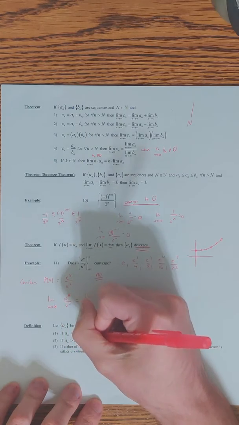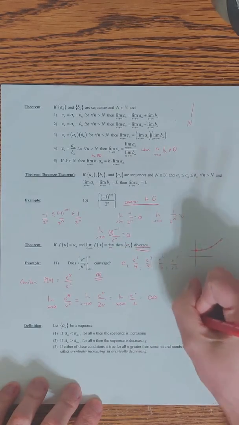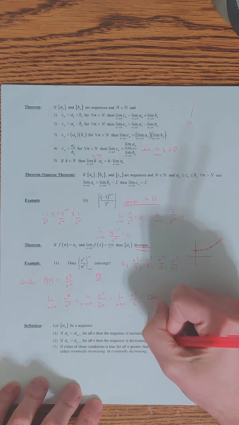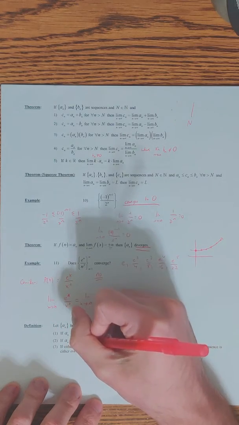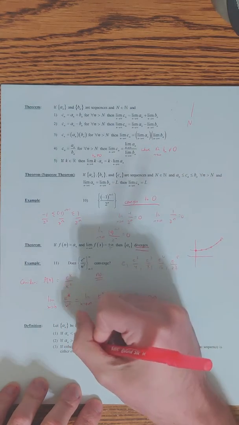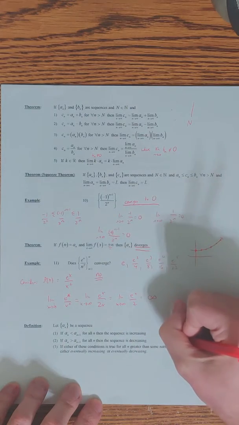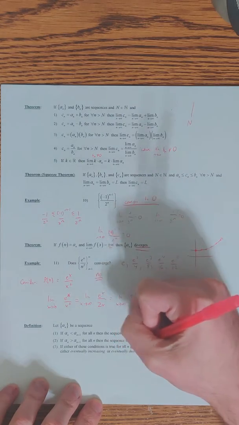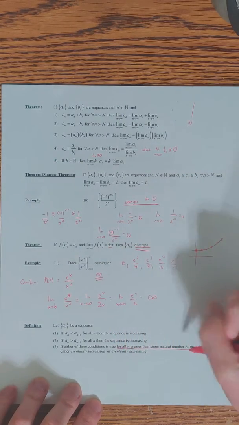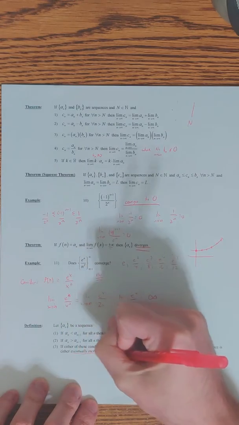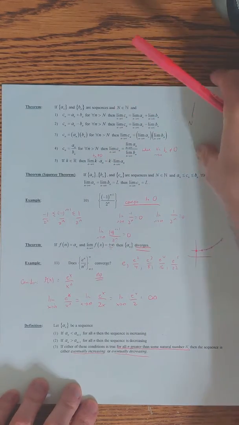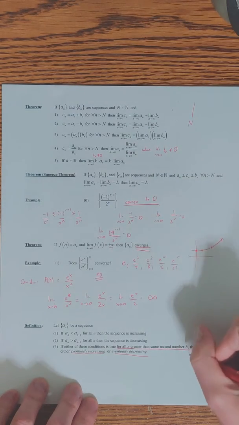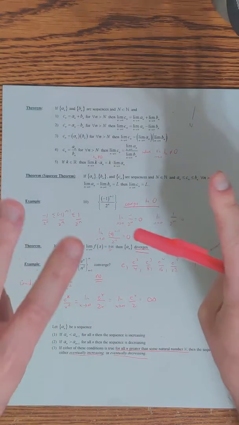If the current term is less than the next one, that means the next one is bigger and my sequence is getting larger. Similarly, if the current term is greater than the next one, then the sequence decreases, because that means the next term will be less than the current one, and my sequence will be decreasing. If either of these conditions is true eventually, and this just means eventually, then the sequence is either eventually increasing or eventually decreasing. And again, that concept of eventually is important because when we talk about if a sequence converges or diverges, we don't care about what's happening at the beginning, only what's happening at the end.